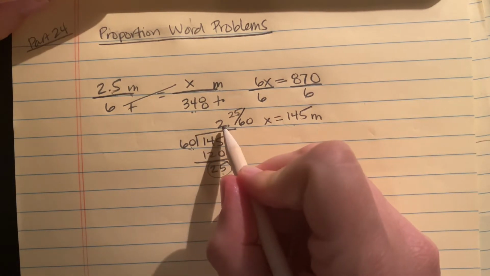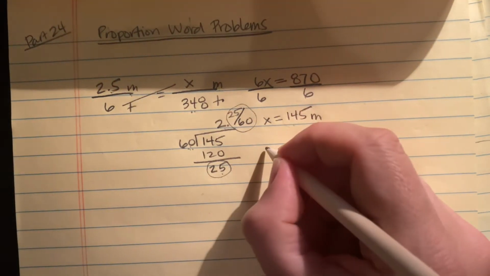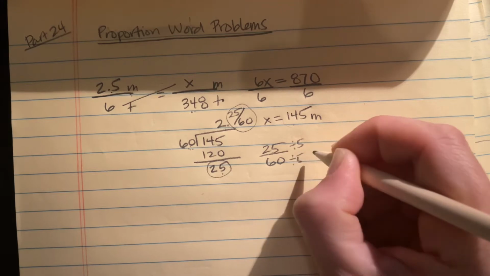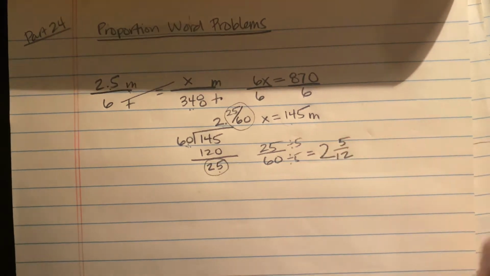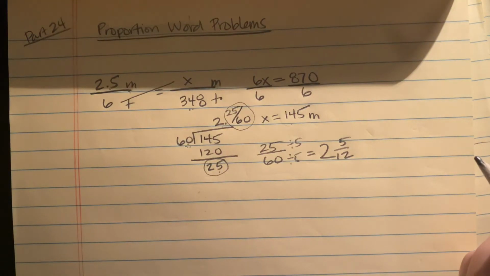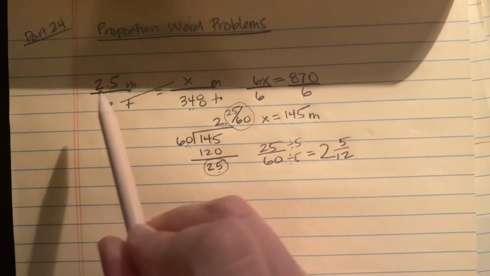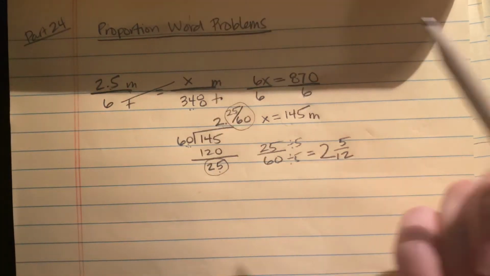Okay, so it's going to take 2 hours and 25 minutes, but you don't see 25/60ths here, but we're going to have to reduce that fraction. So 25/60ths, both of those are divisible by 5, so that reduces to 5/12. So our answer is 2 and 5/12. Okay, so there's that problem. Okay, so just remember, if your groups have to be the same on the sides, okay, especially in terms of time. If it's minutes here, you can't put hours over here.